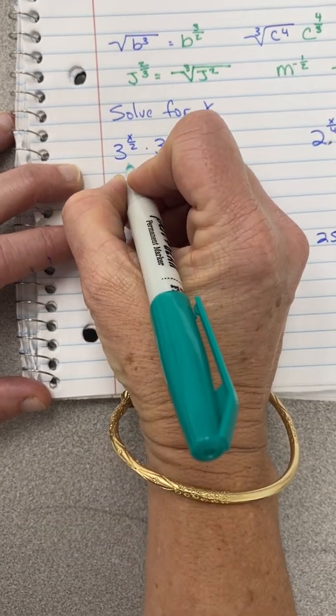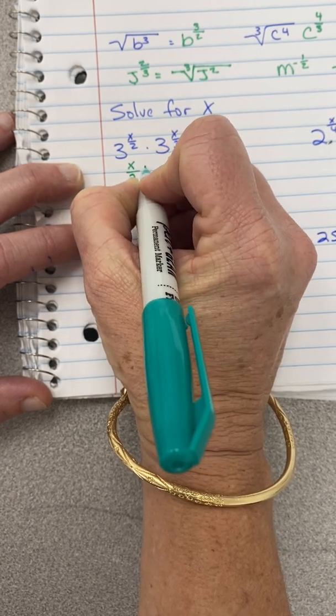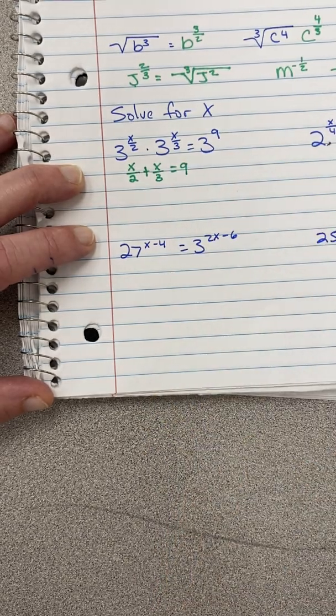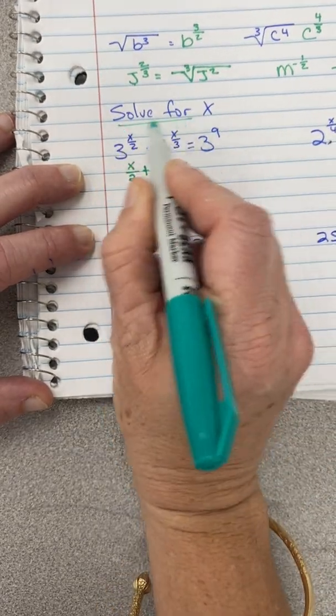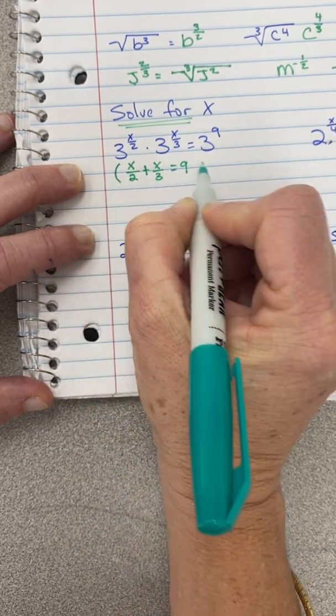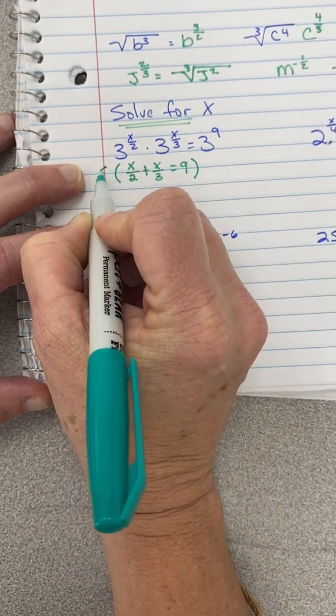So I'm going to say, okay, x over 2 plus x over 3 is going to equal 9. And I'm trying to solve for x. All right, so I'm going to say, well, I don't want to deal with these fractions. I'm going to multiply the entire thing by 6.